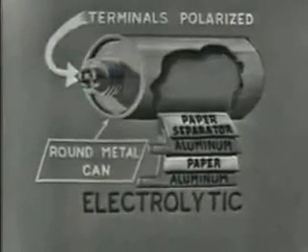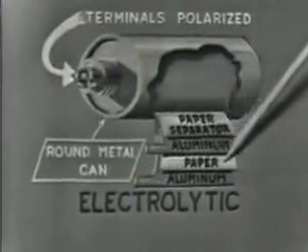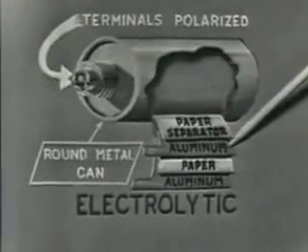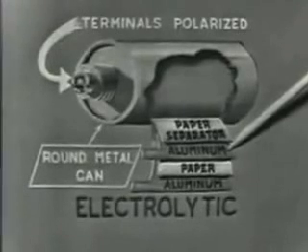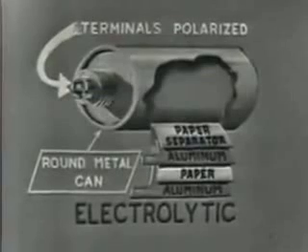The electrolytic capacitor has aluminum plates separated by paper with an extremely thin film of aluminum oxide formed on one of the plates. This is the dielectric, and this is also why it's called an electrolytic. These round metal case capacitors are polarized and can be used in DC circuits only. They cannot be used with AC because a reversal of applied voltage would destroy the dielectric film.